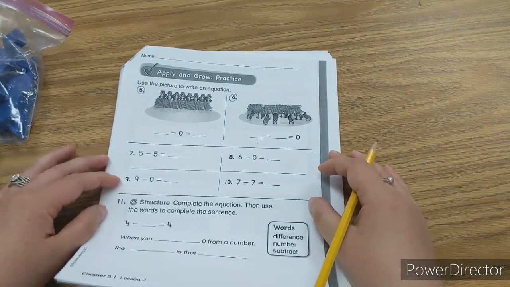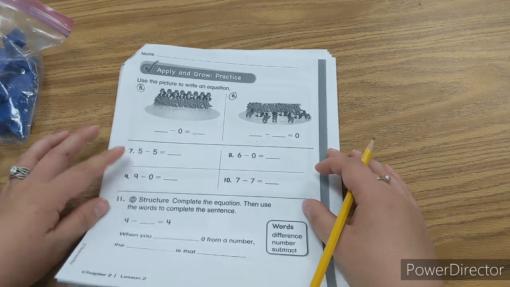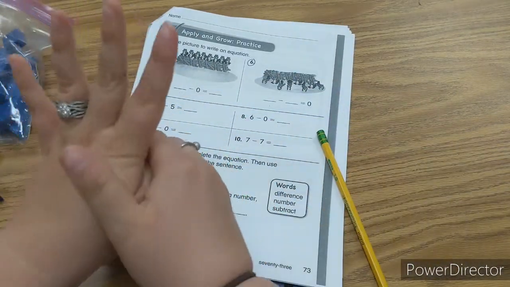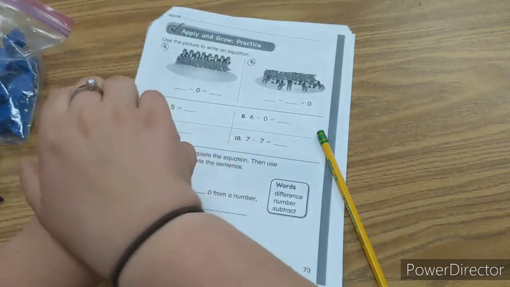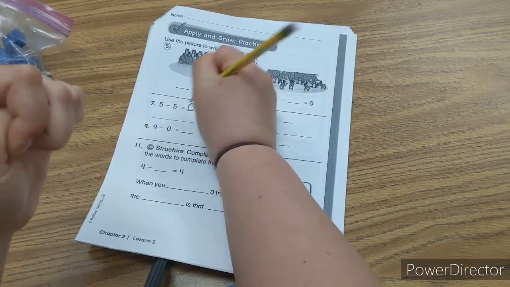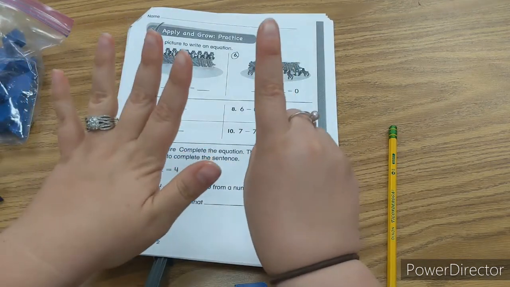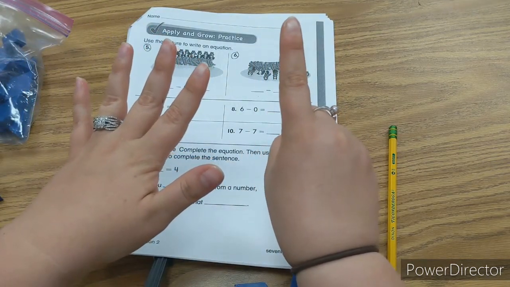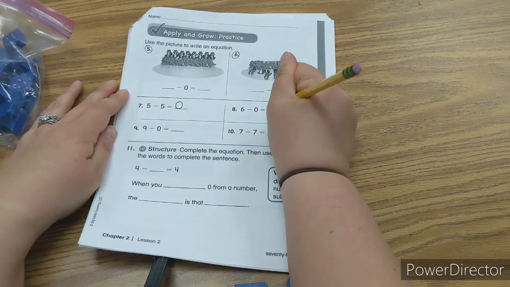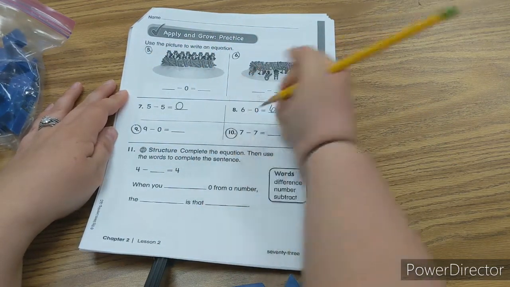Now let's look at number 7. Now, if you want to use your fingers, go for it. So 5. Okay? Now we need to subtract 5. 1, 2, 3, 4, 5. 5 minus 5 equals 0. Okay? I want you to do the same right here. Oh, 6. 6 minus 0. Do we take any away? No. So we still have 6. I want you to do 9 and 10 by yourself. Okay?